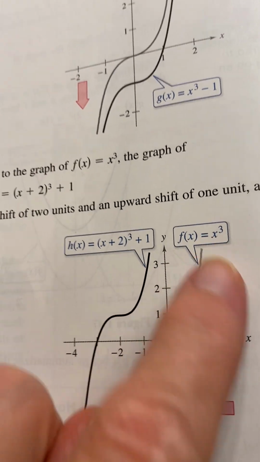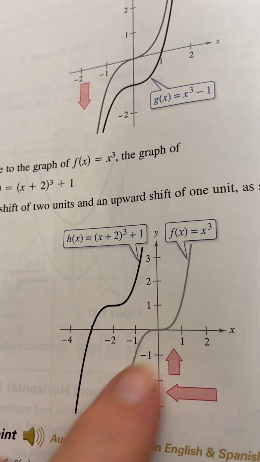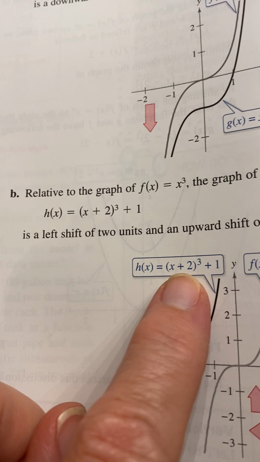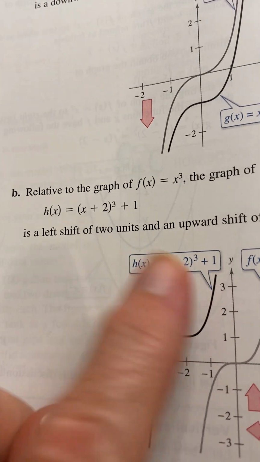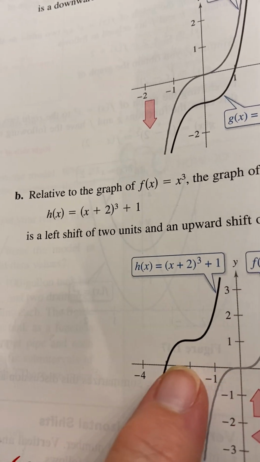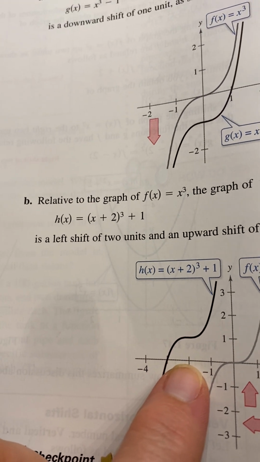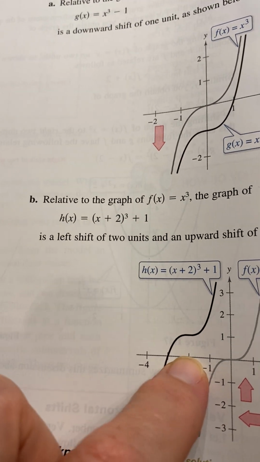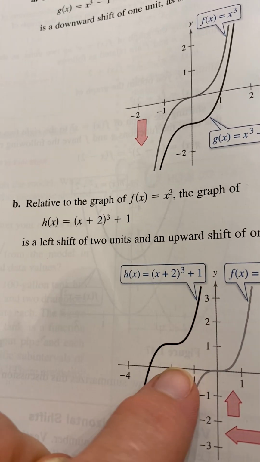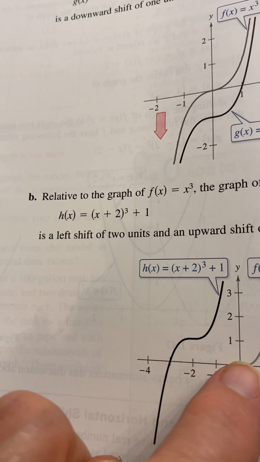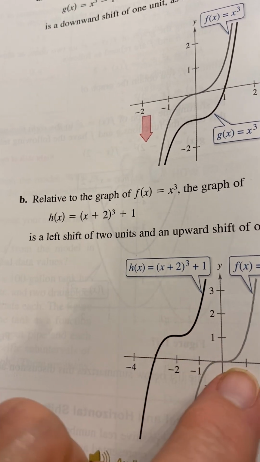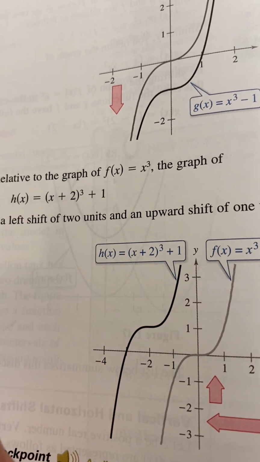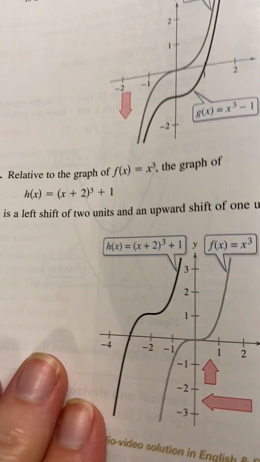Y equals x cubed is our parent function. We know the shape. So x plus 2, plus, counterintuitive, remember, when it's inside the parentheses, goes left 2. So instead of crossing at 0, 0, it's going to cross at negative 2, but we also have a vertical shift of 1. So this point has slid there. We have two things going on. We've shifted left 2 and up 1. And then we just sketch the basic shape of it.